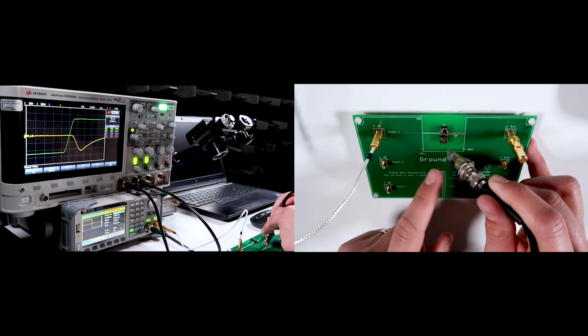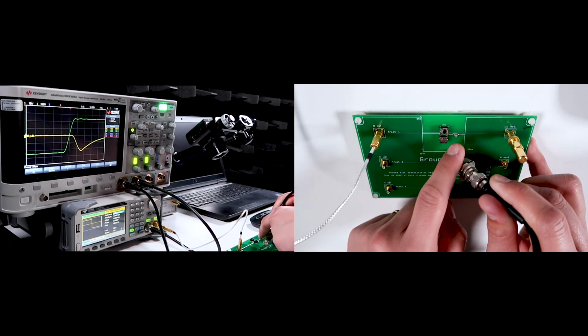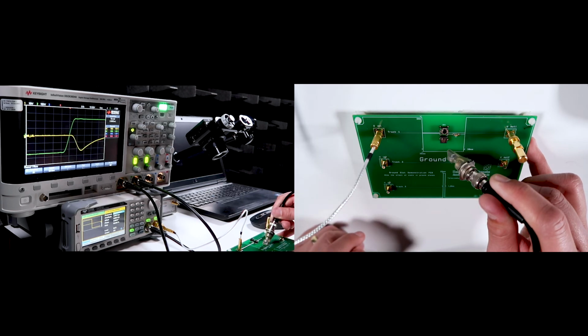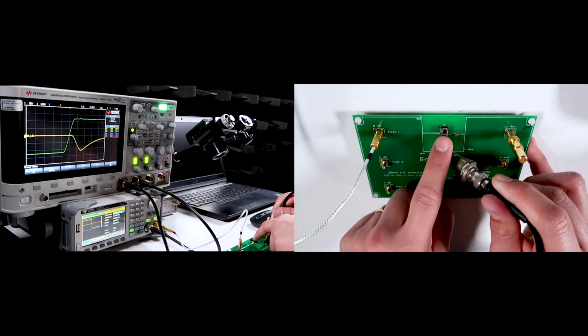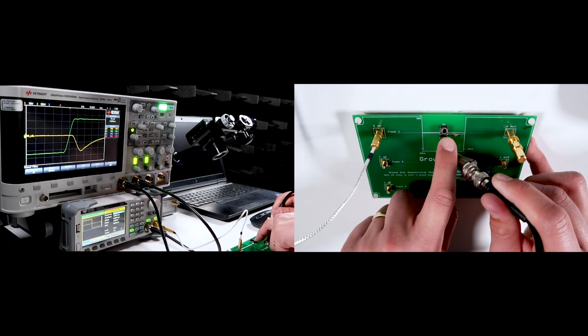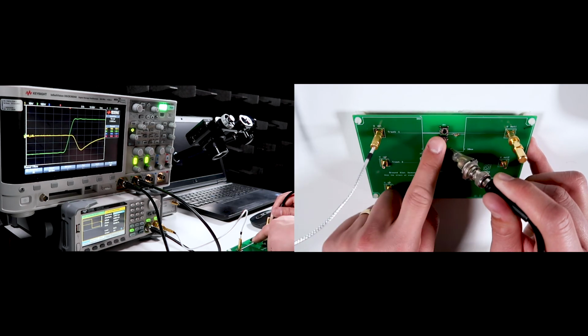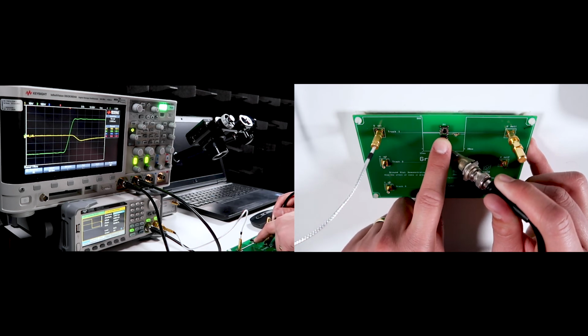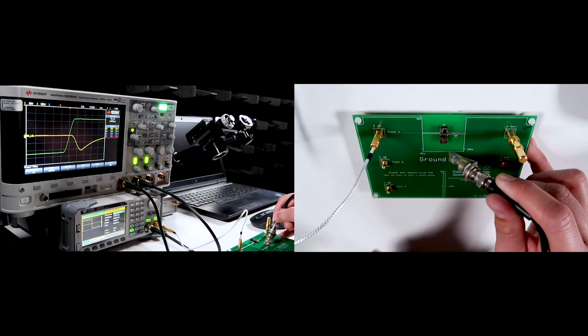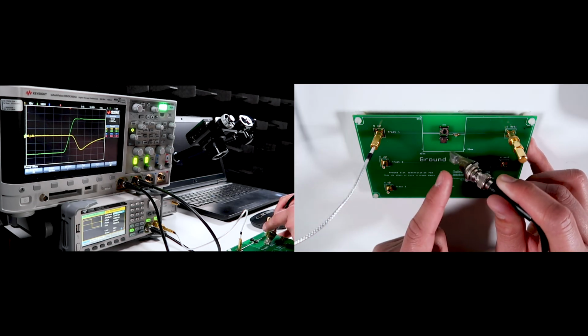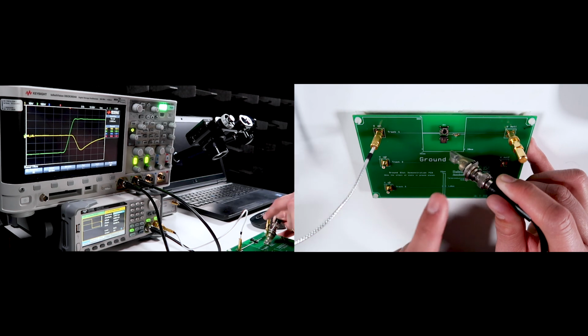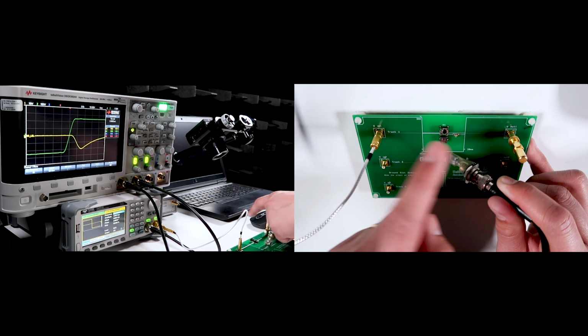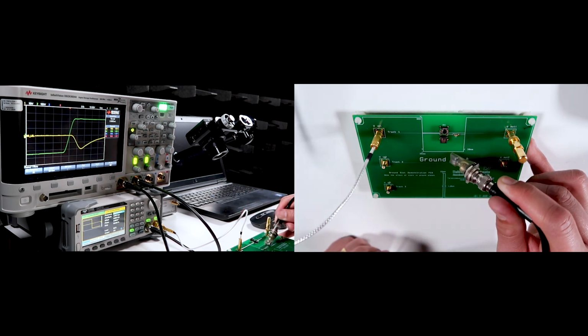Now you have the second switch. The second switch also has a capacitor connected. Let's see what happens. Well, you see that the signal is reduced. The message that you can get here is that even though we have a capacitor, the impedance introduced by this capacitor is smaller than the impedance introduced by the loop created by the slot.